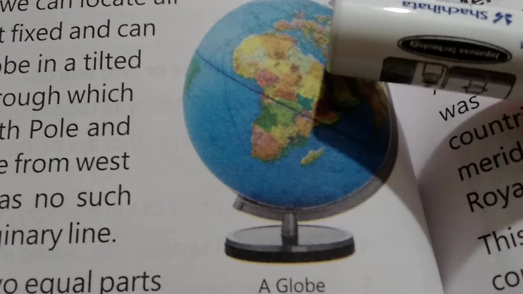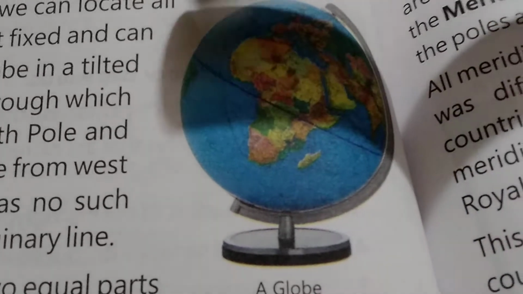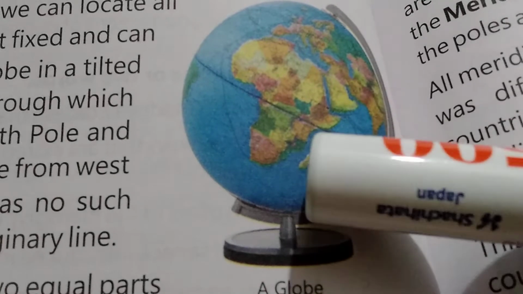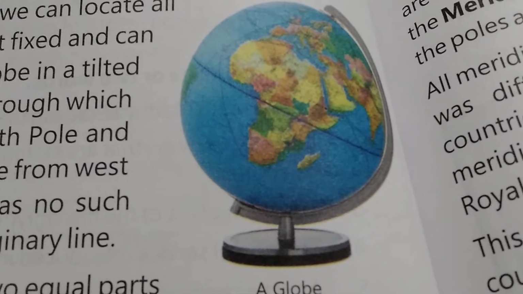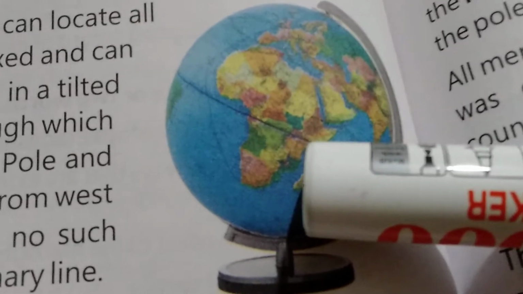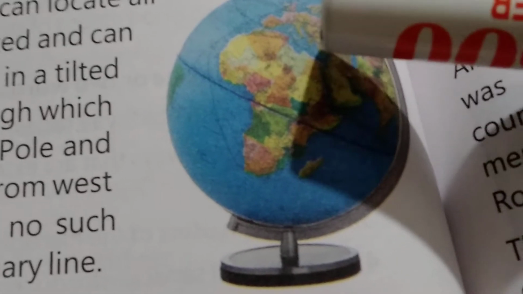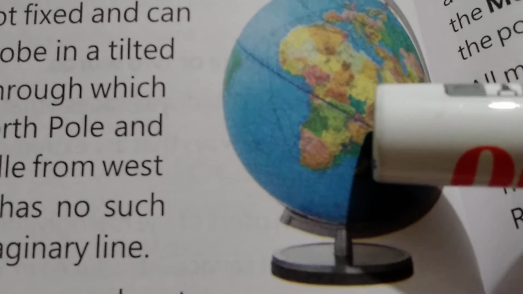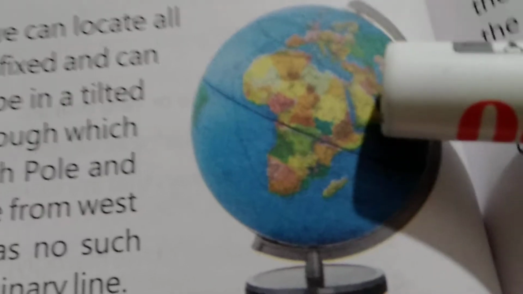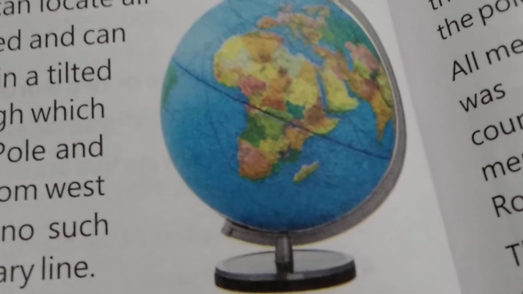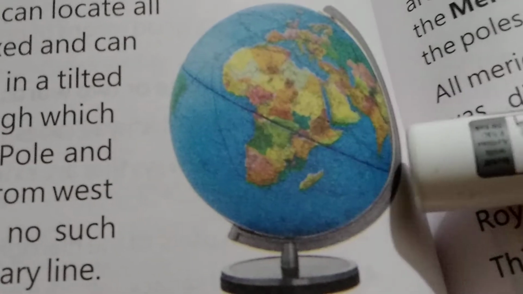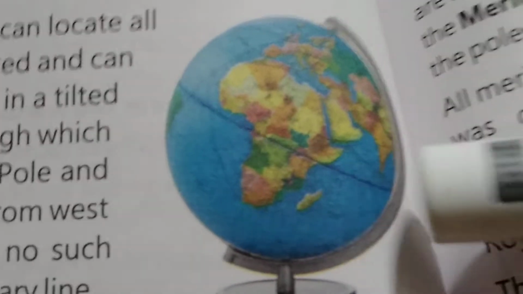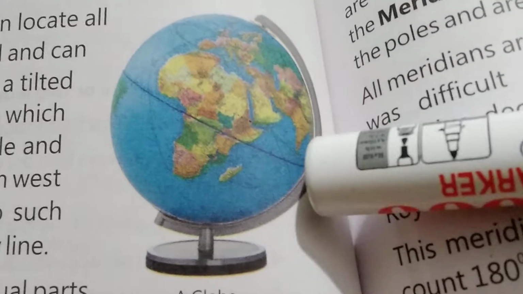Okay, so always remember: axis, equator, northern hemisphere, southern hemisphere, and this is the North Pole and here it is the South Pole. Both the hemispheres are equal. You can see here both the hemispheres, northern and southern, are equal. Therefore, the equator is an important imaginary circular line that serves as a very important reference point to locate places on the earth. Equator is the main latitude. It is a very important imaginary line.